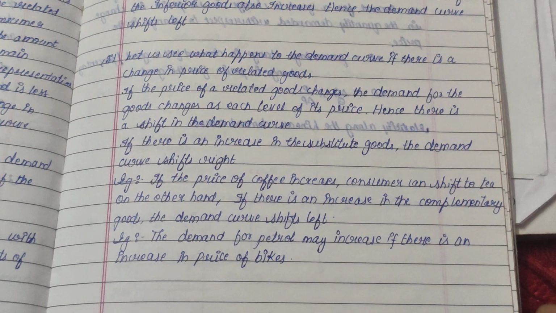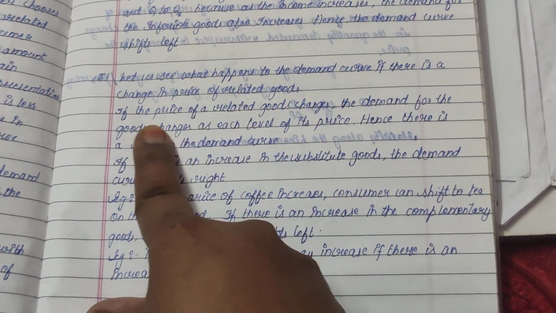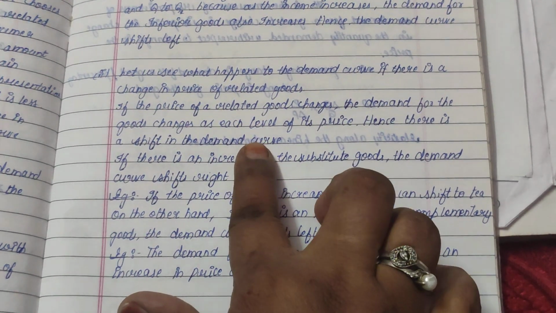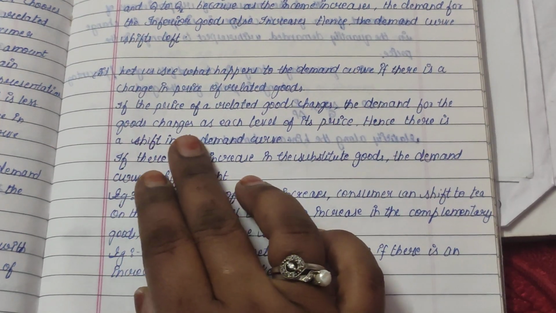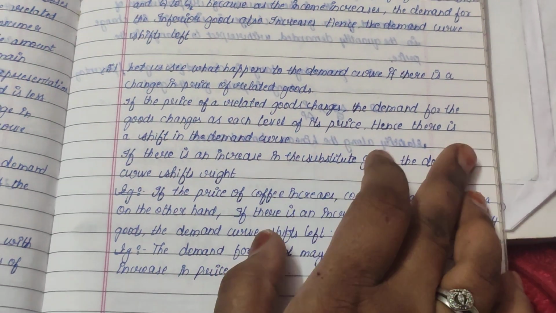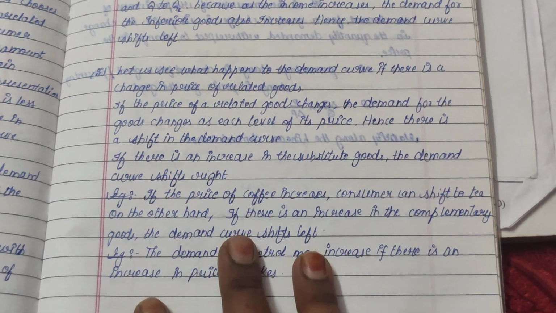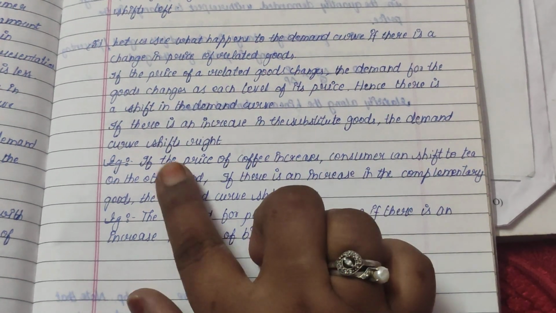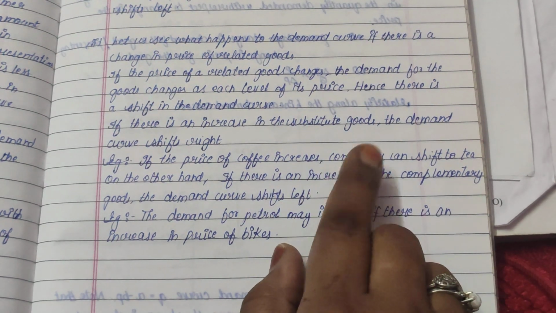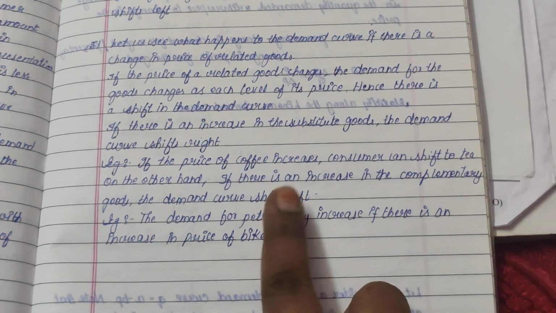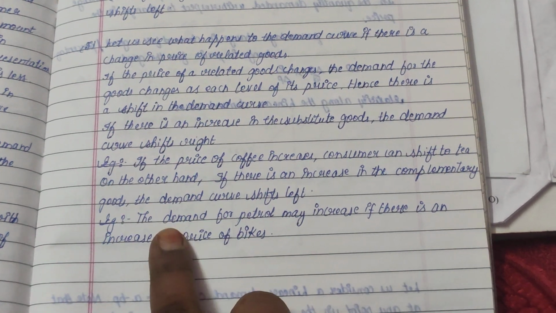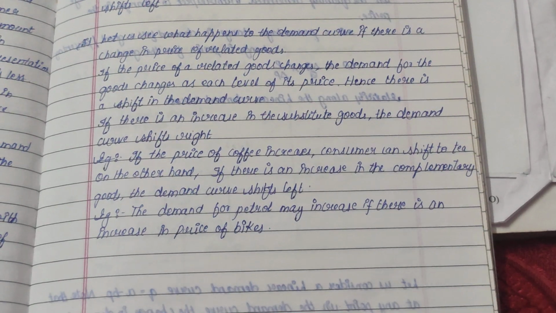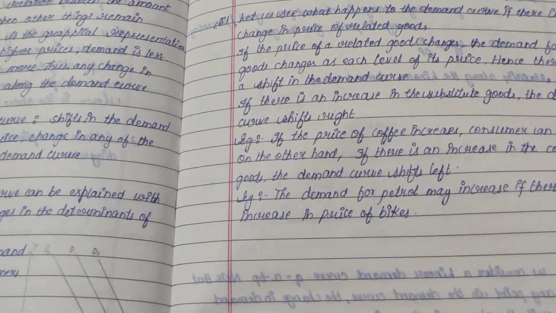Let us see what happens to the demand curve if there is a change in the price of related goods. If the price of a related good changes, the demand for the good changes at each level of its price. Hence, there is a shift in the demand curve. If there is an increase in the price of a substitute good, the demand curve shifts right. If the price of coffee increases, the consumer will shift to the other one. If there is an increase in the price of a complementary good, the demand curve shifts to the left. So these are all the various reasons how we can have a shift in the demand curve.